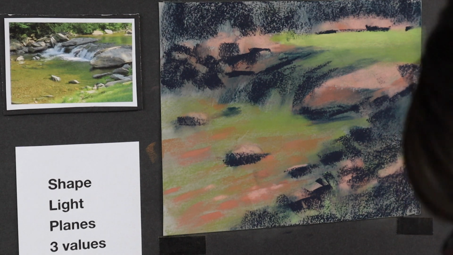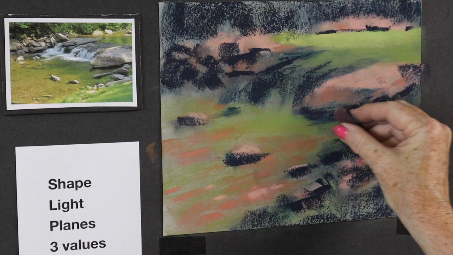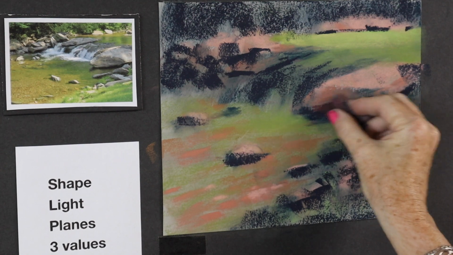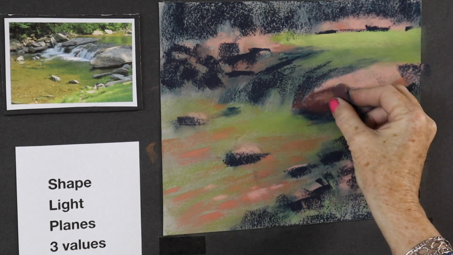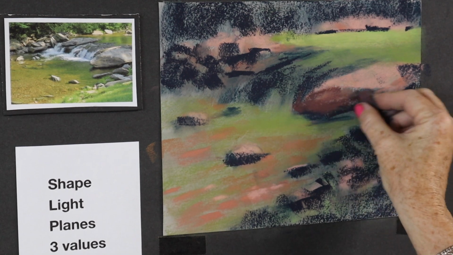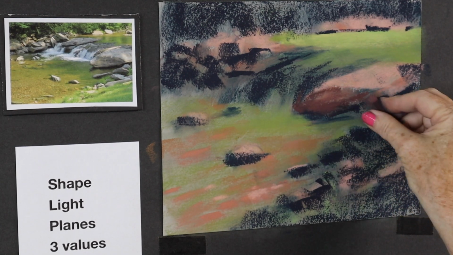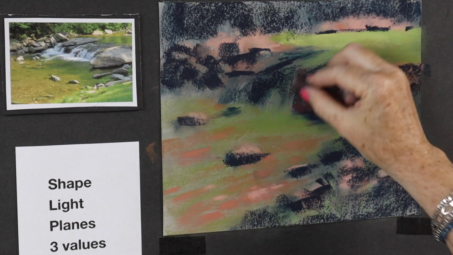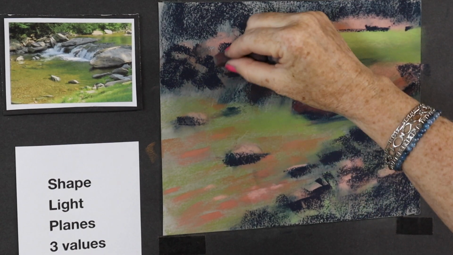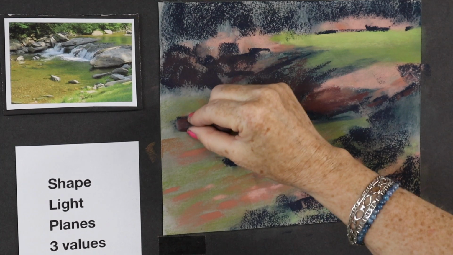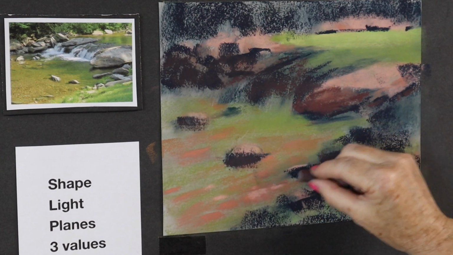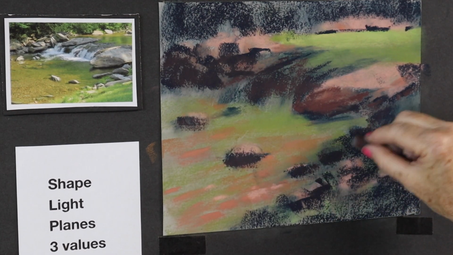So I like to build up my layers of dark with multiple colors. So I've taken this really dark value reddish brown and going over those areas there where I just put blue. Why? So that I can get more than one layer of color.